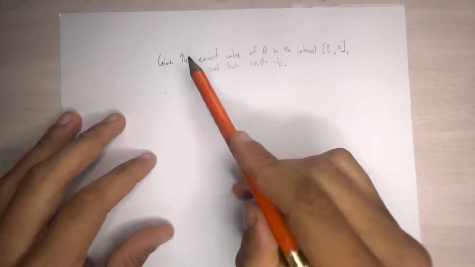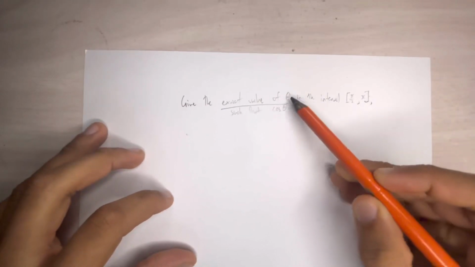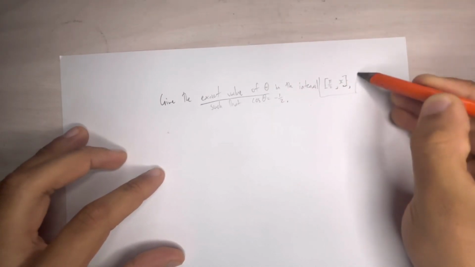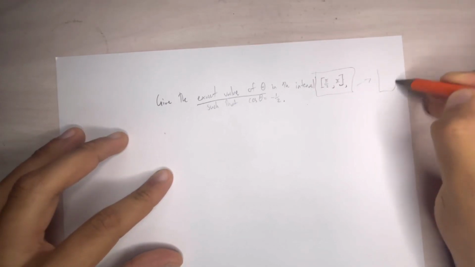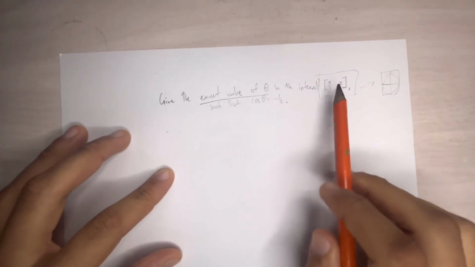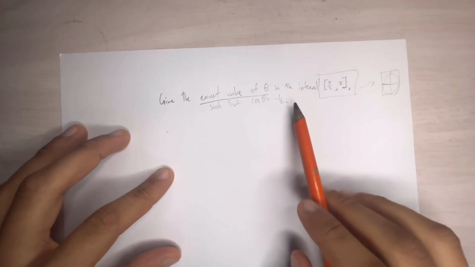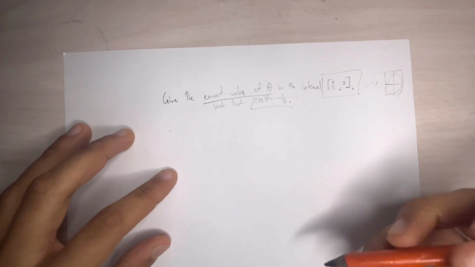So we're looking for the exact value of theta. That's our aim right here. And it has to be in this interval. We know that these intervals correspond to a point on the unit circle, and it's such that cos of theta equals -1.5. That will be a very important key later. So we have the information that we need.